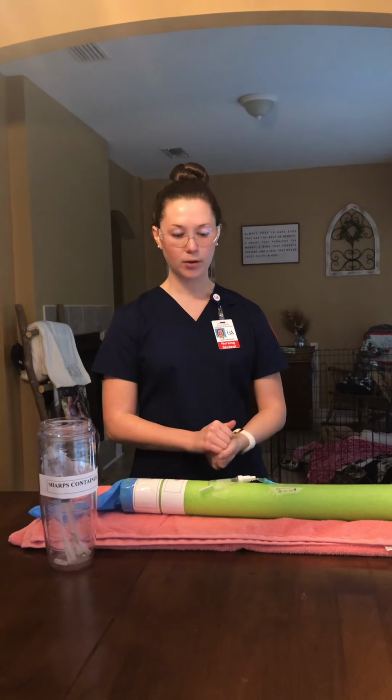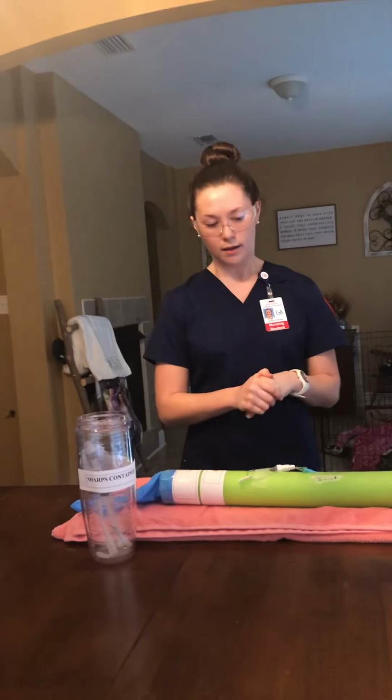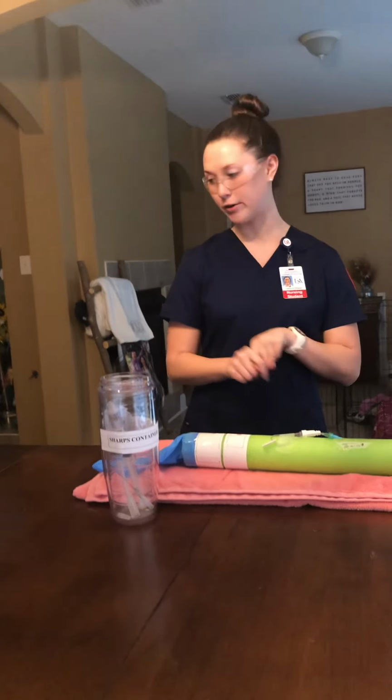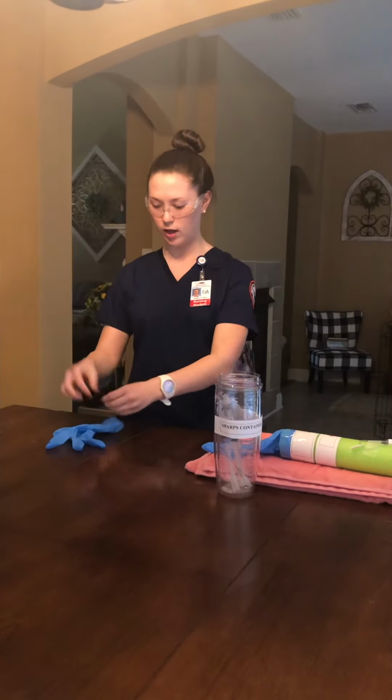So the next thing I'm going to do is discontinue the catheter. So what I would want to do is make sure I had gloves on. I would want to put on gloves.